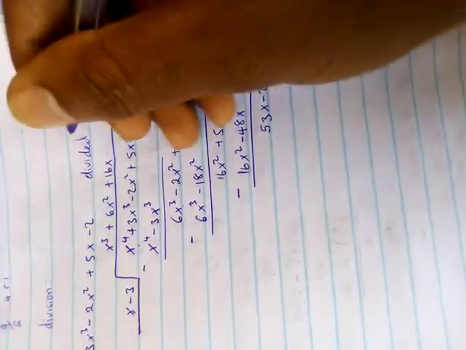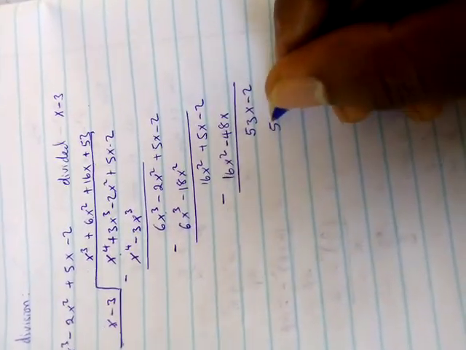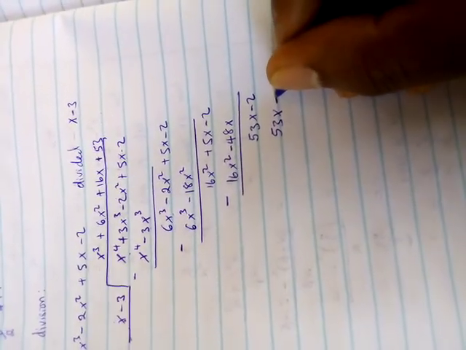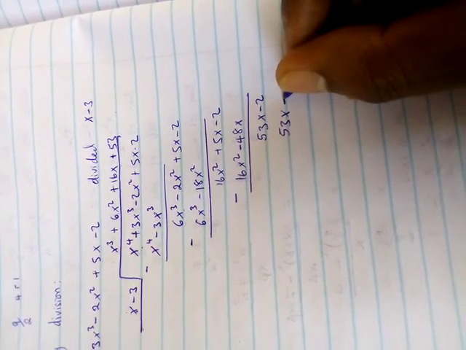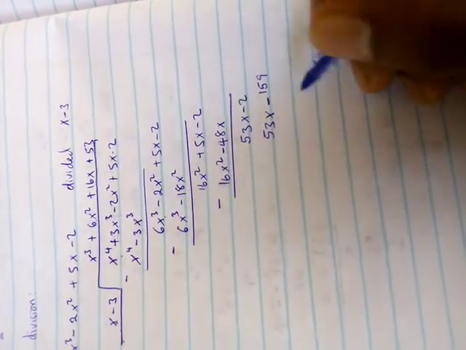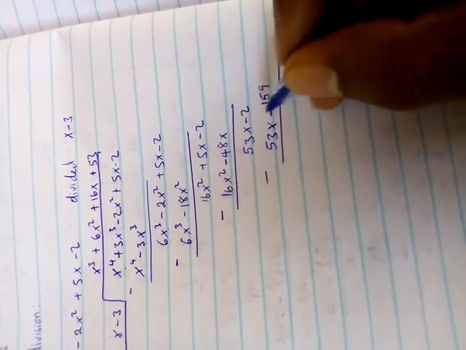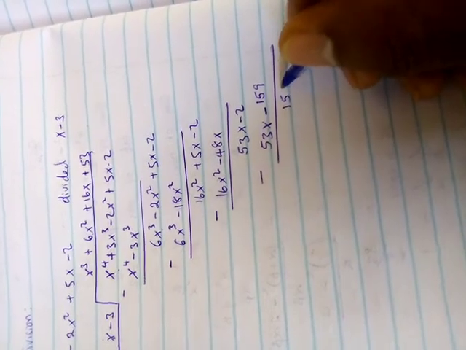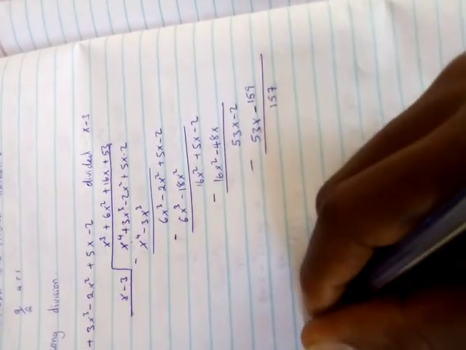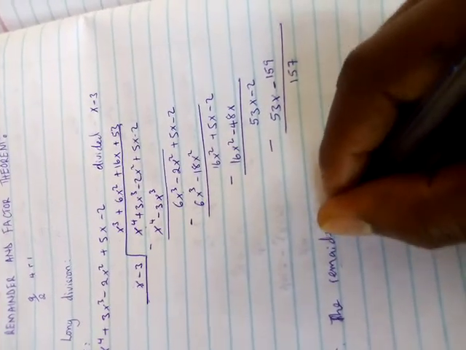We again divide because the x is still there. This goes to plus 53, multiplied back: 53x minus 159. Now if I subtract, this minus that, I get a positive 157 as my remainder. Therefore the remainder is 157.